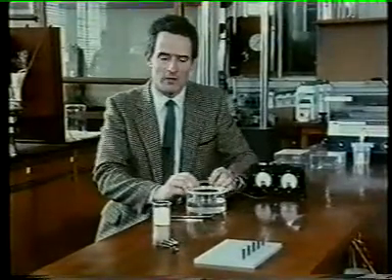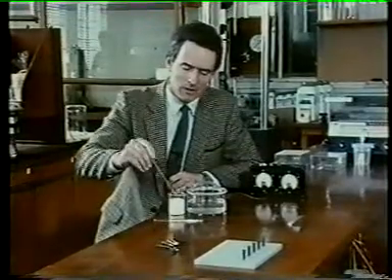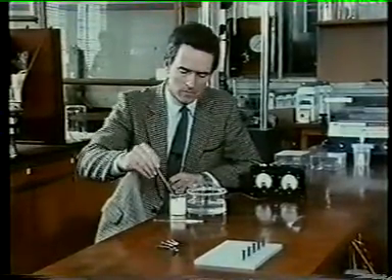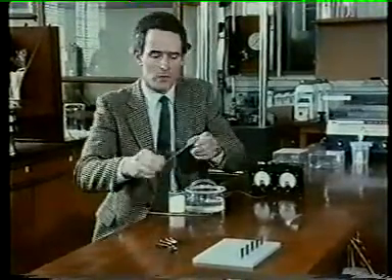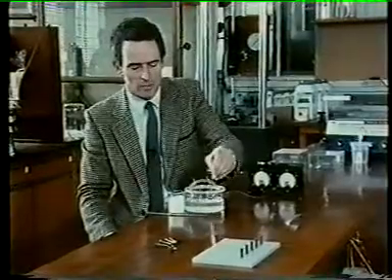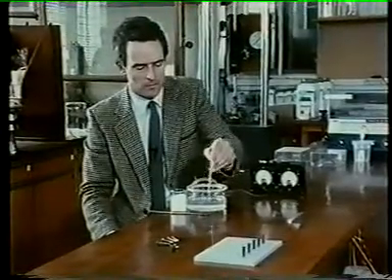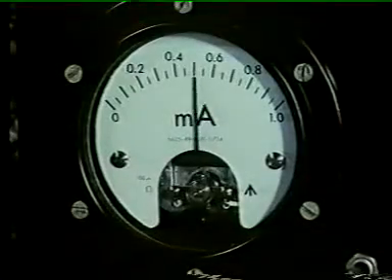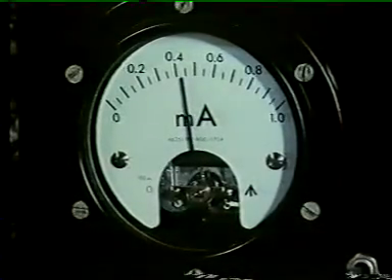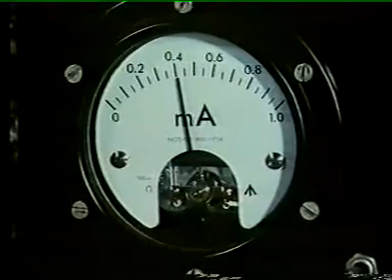Another factor which aggravates the problem is the presence of salt or other impurities in the water. This lowers the resistance of the electrolytic cell that's been created, and as we can see, the current flowing is much greater, so the metal will be corroded more rapidly.